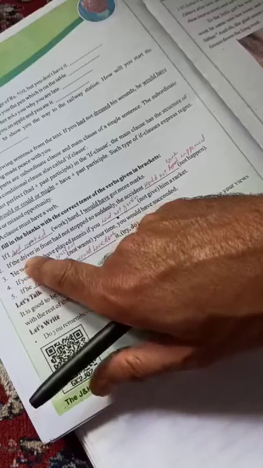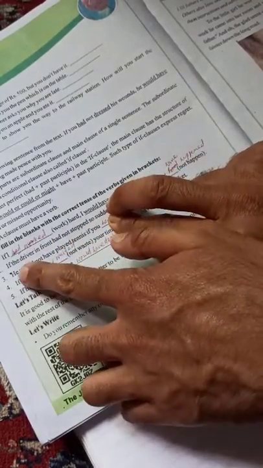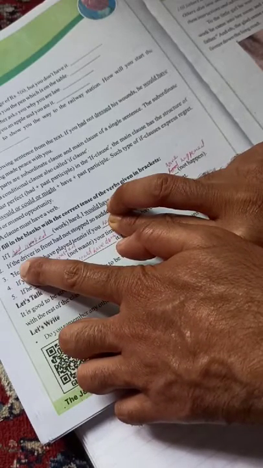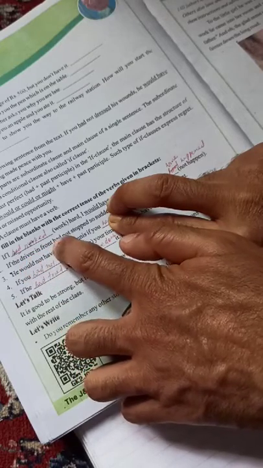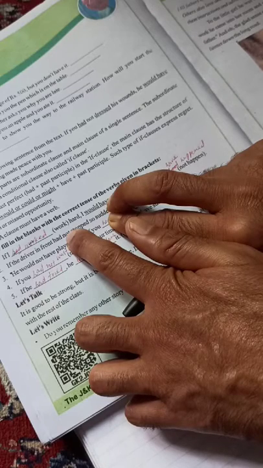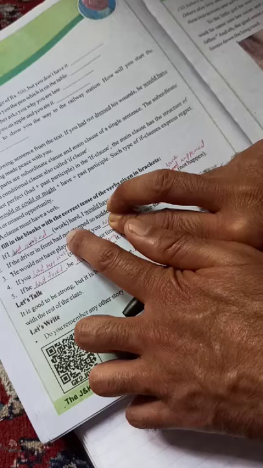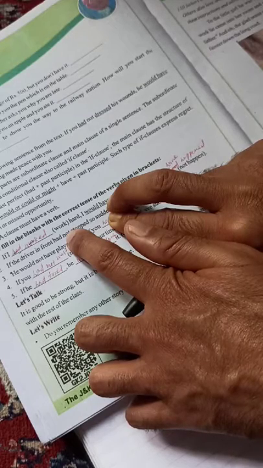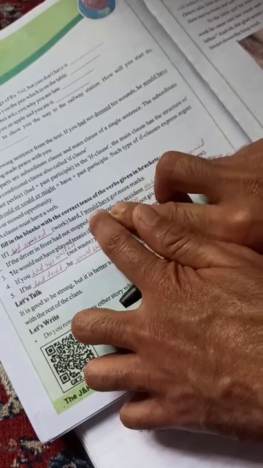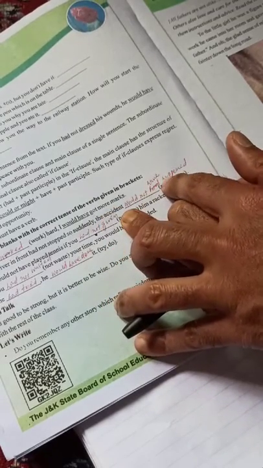In the same way, the second question: if the driver in front had not stopped so suddenly. You can see here the if clause is in past perfect. You can see had not stopped, it is in past perfect. Then in the structure of the main clause we have would plus have plus past participle. If the driver in front had not stopped so suddenly, the accident would not have happened.